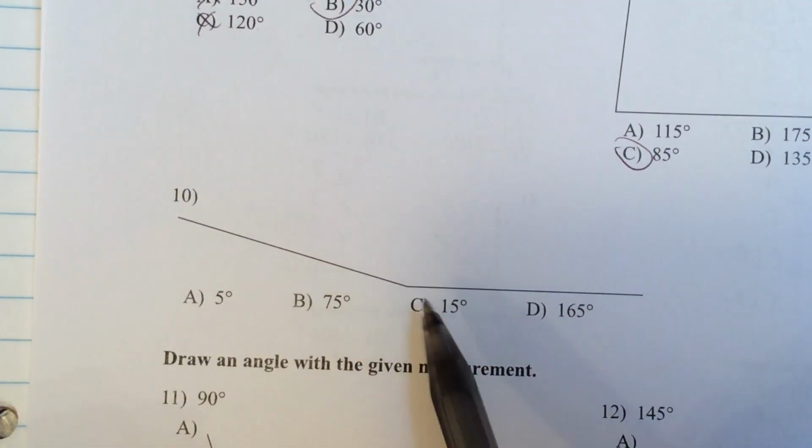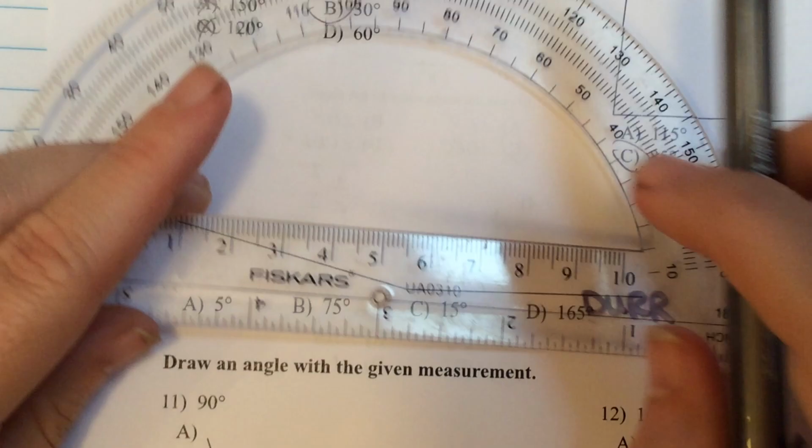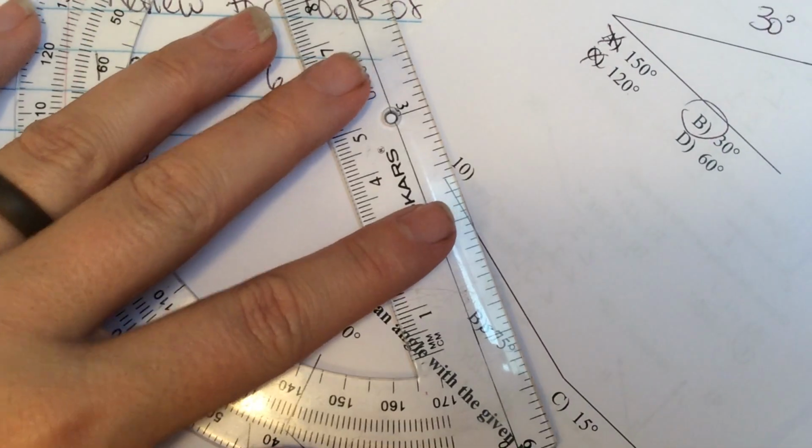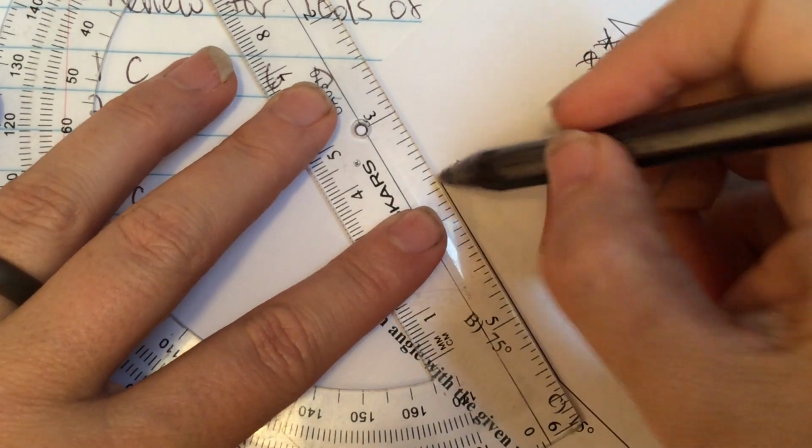Okay, this is definitely obtuse. It's almost a straight angle. I'm going to guess 165. Let's go ahead and extend this line just so I can get a good reading on it.